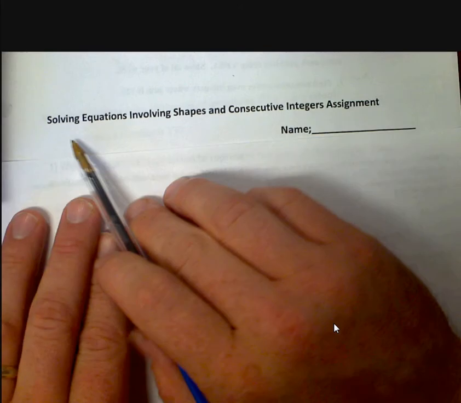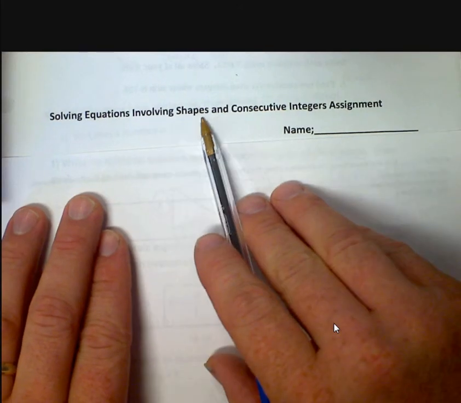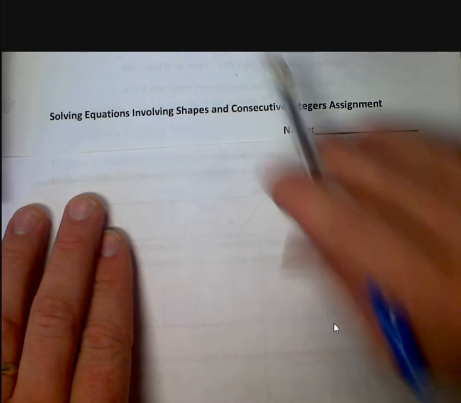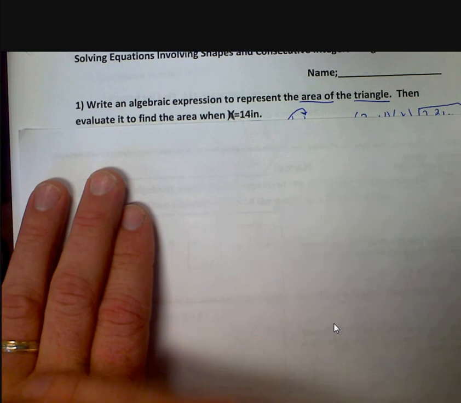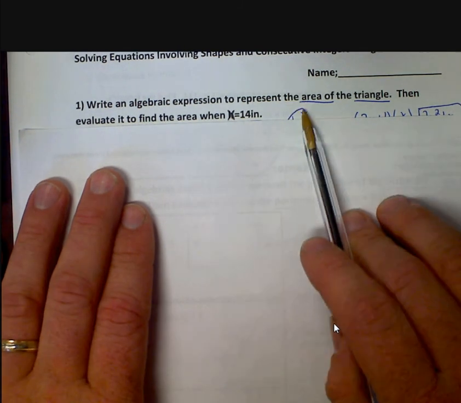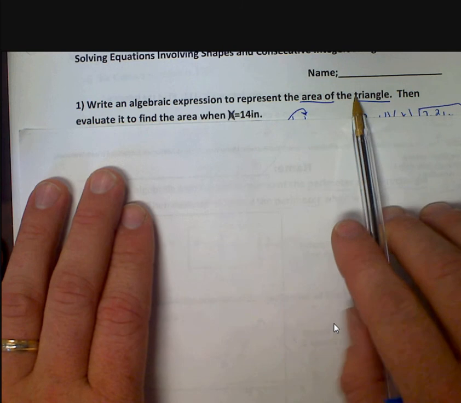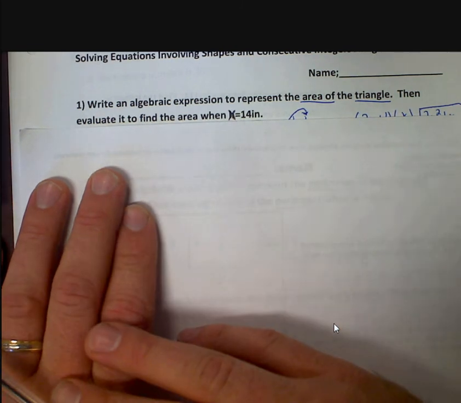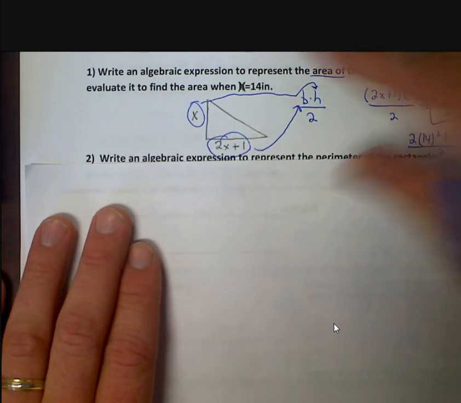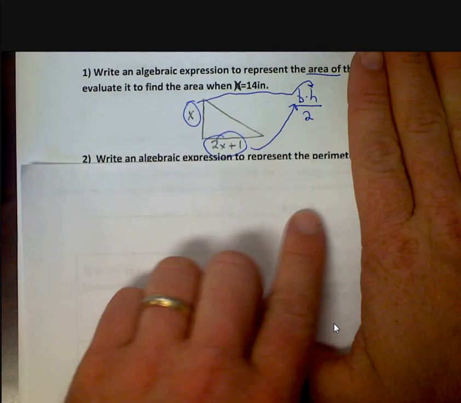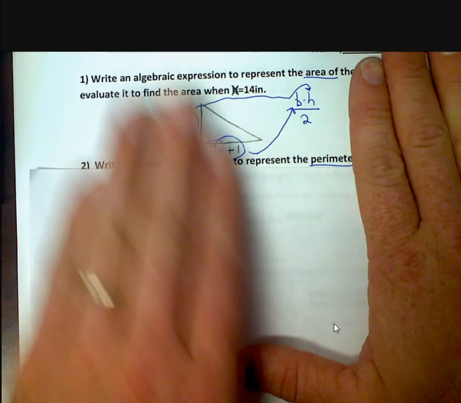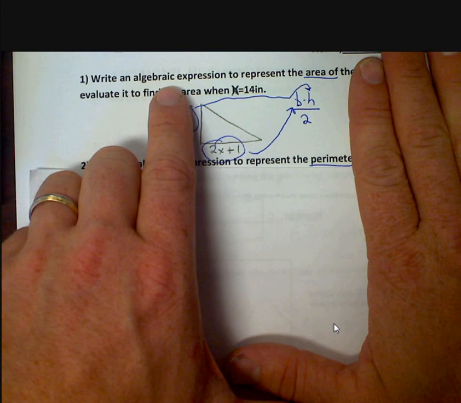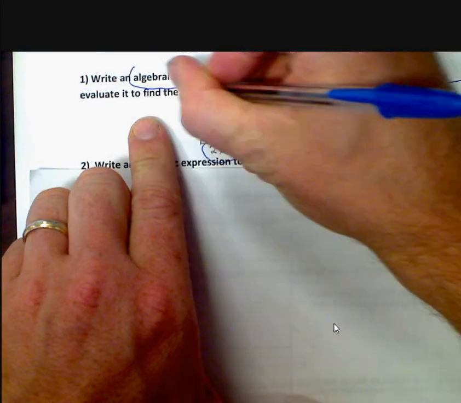Okay, you had the assignment solving equations involving shapes and consecutive integers. On number 1, it says write an algebraic expression to represent the area. So I know that we're talking about area of a triangle. Before I can even start the problem, I need to know what the formula of the area of a triangle is. Well, the area of a triangle is base times height divided by 2. Once I know that, the instructions say write an algebraic expression.